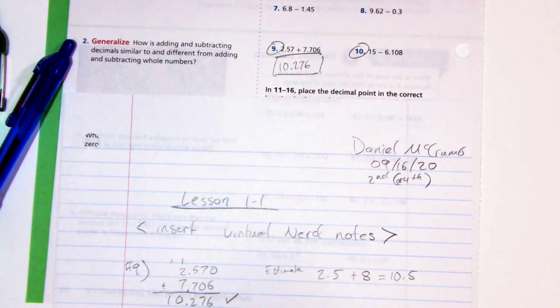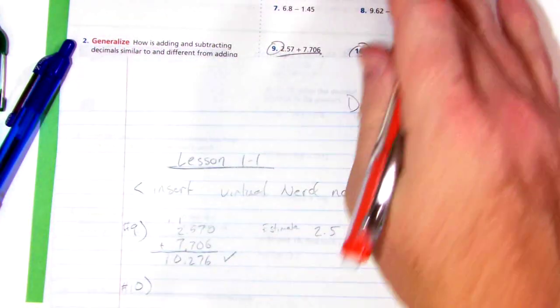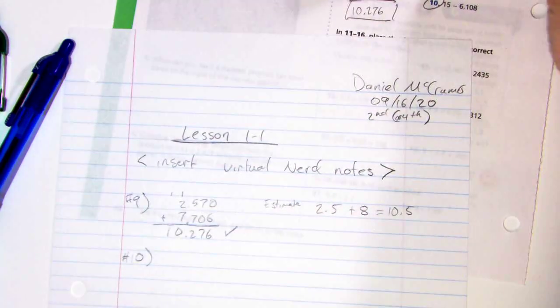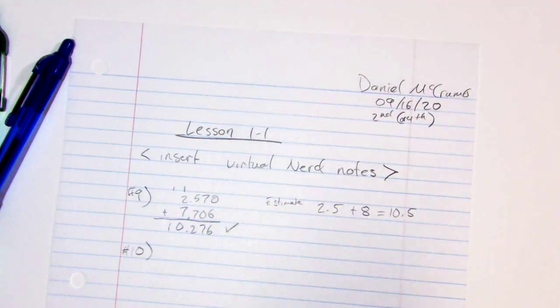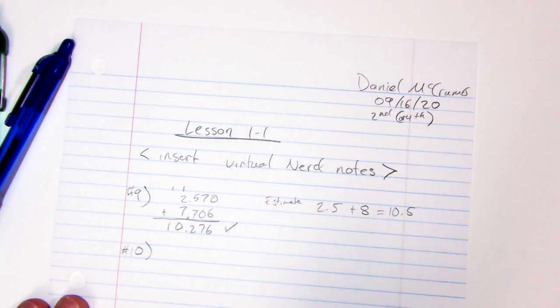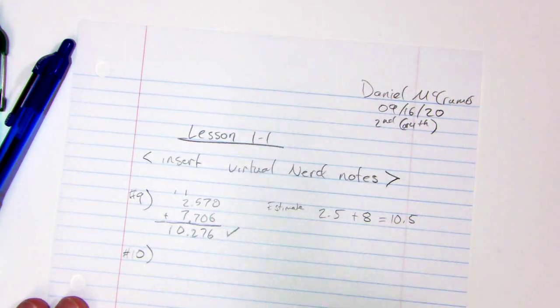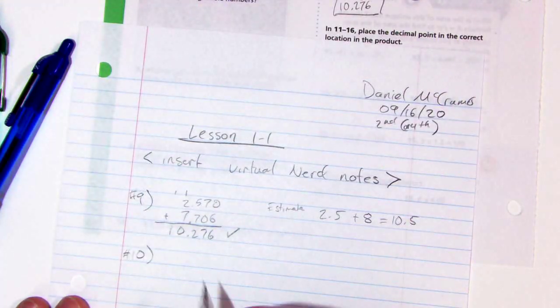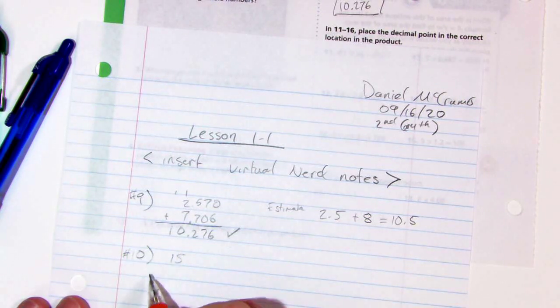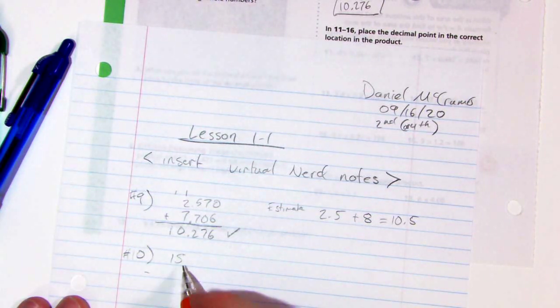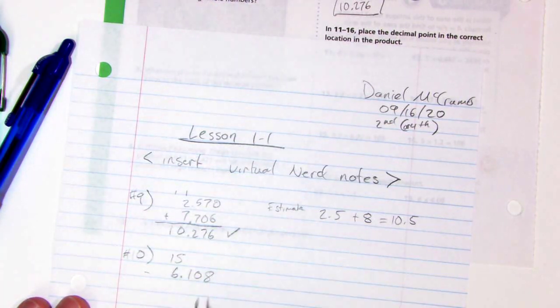Again, not enough space to work it out. So we're going to put number 10 right here. Get that on the screen so you all can see it. And in this case, we're going to remember to do the estimate first. So we have 15 minus 6.180. Line up our place values. And we're going to come over here and do our estimate over here. So our estimate.